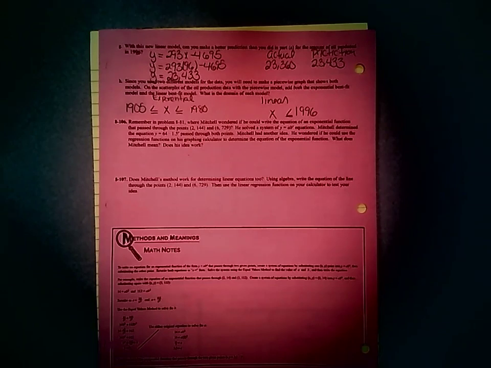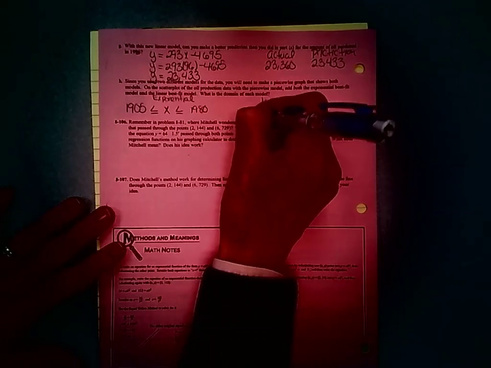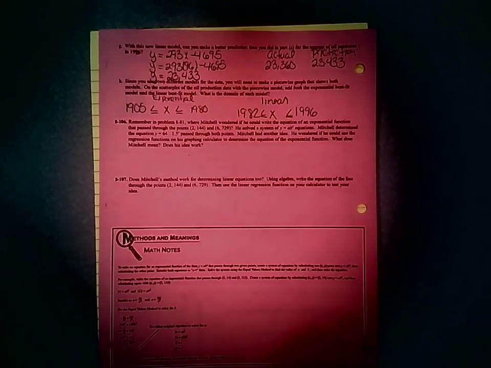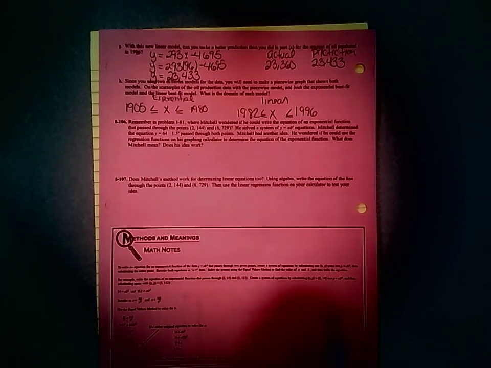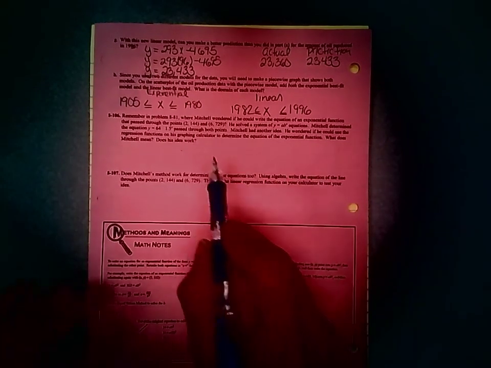If I look at my data, though, they went up by every 2 years, so I'm going to say 1982. So there's my domain ranges. This is where it's meaningful. All right. So this is going to kind of try to pull things together.